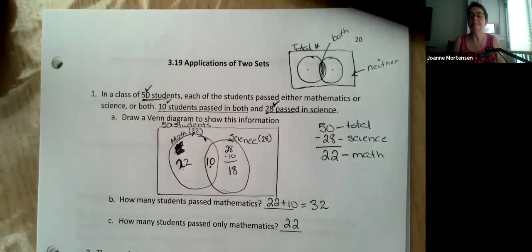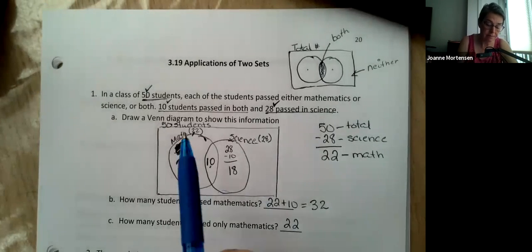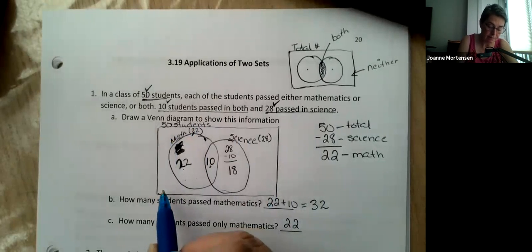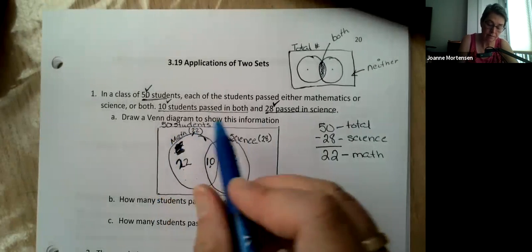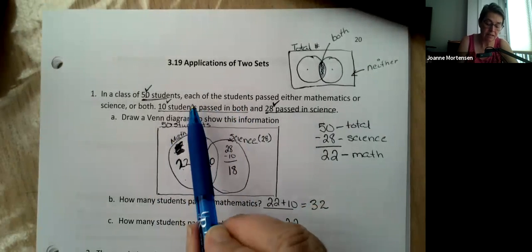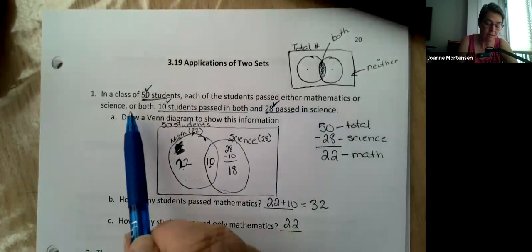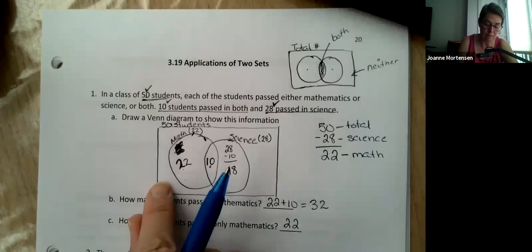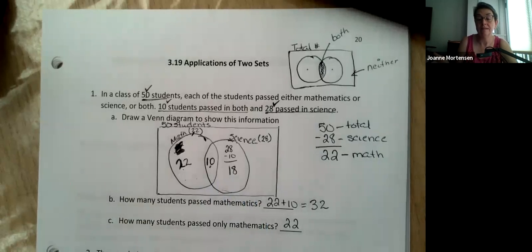So the best I can say with these questions is take your time, double check the numbers at the end. It's not like I can give you at this point a formula that's going to work every single time. Oh, I should mention something else. Often there's a number that would go in the box here. But this question specifically said each of the students passed either math or science or both. There wasn't anybody that didn't pass either class, so their number will go down there. We'll see this in a minute.